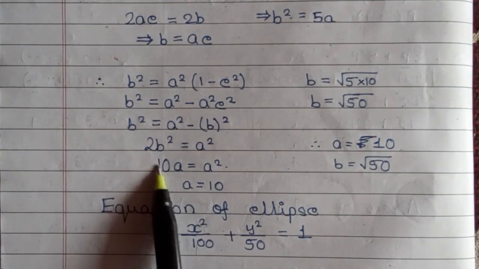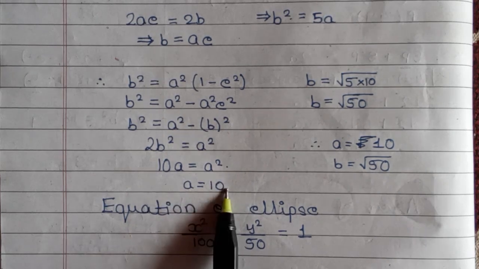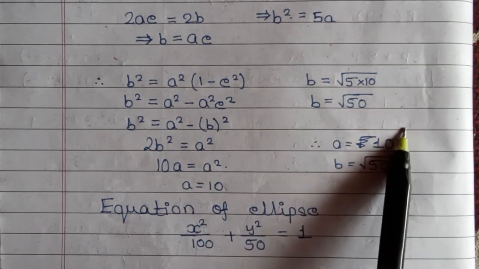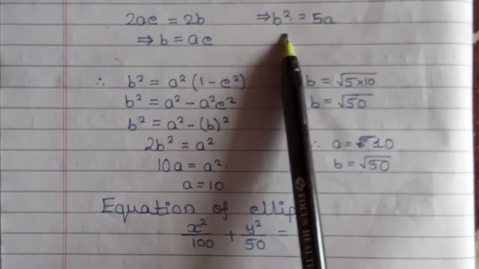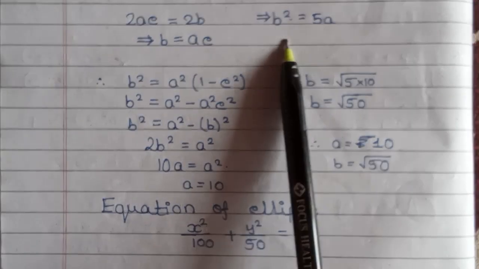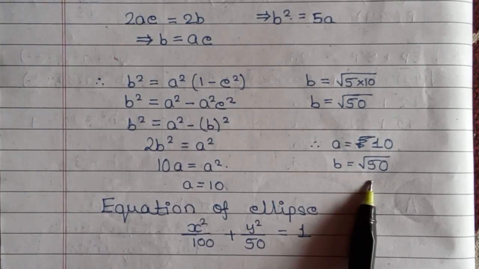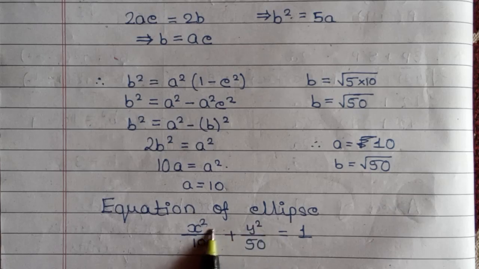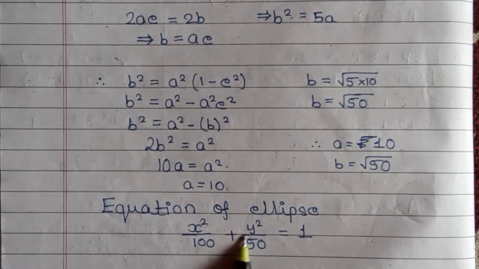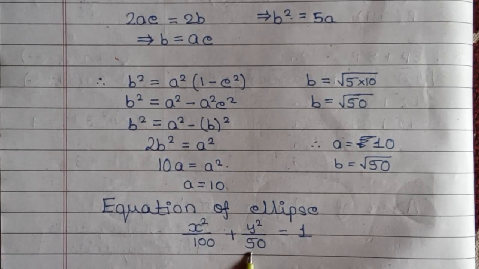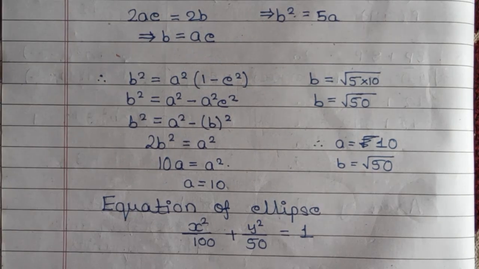Put it here, you get 10A is equal to A square, A is equal to 10. If A is equal to 10, then by putting the value of A in here we can get the value of B, which is under root 50. The equation of ellipse will be x square by A square, which is 100, plus y square by B square, which is 50, is equal to 1. So this will be the overall equation of the ellipse.